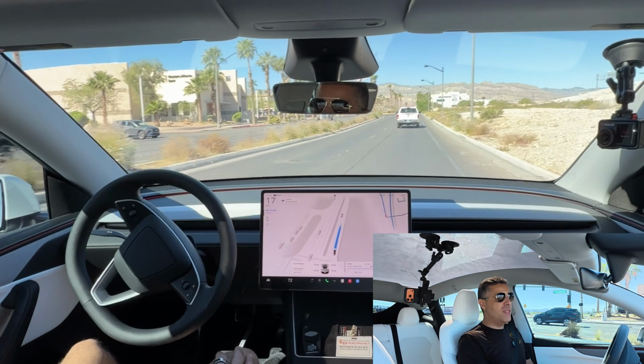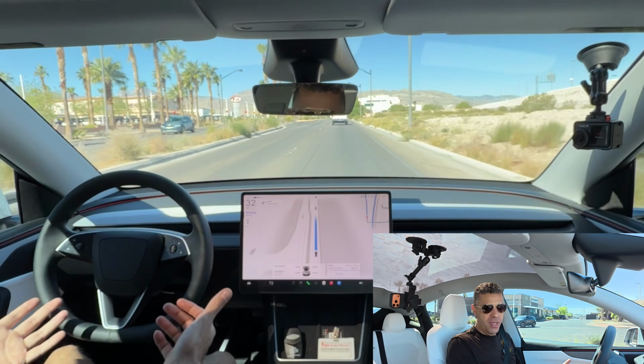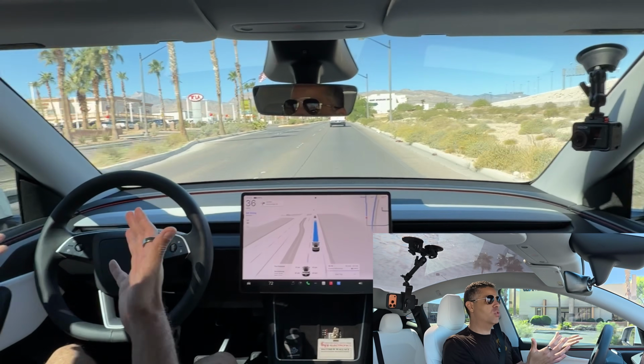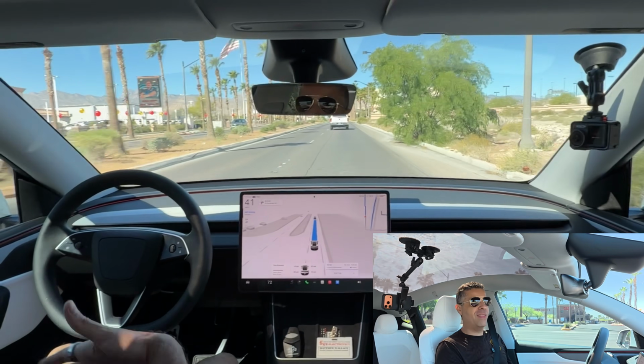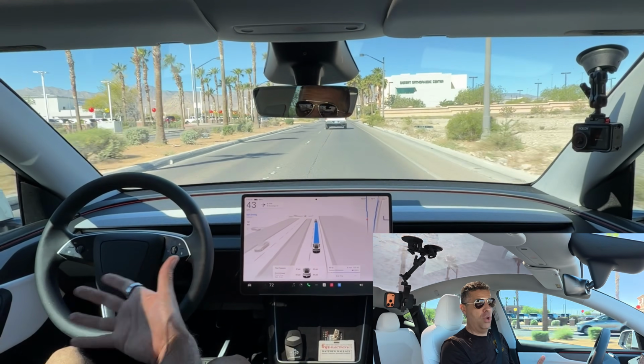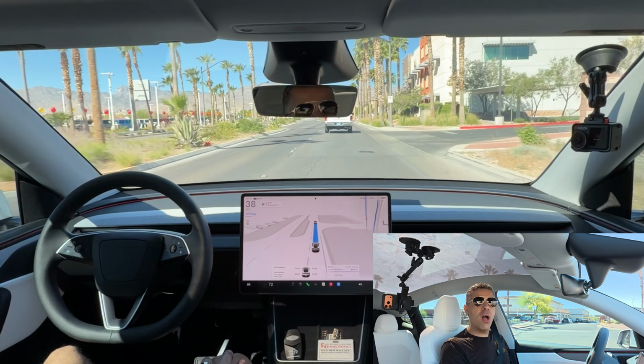Some little tidbits to keep in mind: say that the vehicle is just stuck. It's not doing anything, it's just absolutely not moving. You're actually still able to apply the accelerator, and that will cause the car to accelerate and go forward. Another major question is, well, how do I turn it off?